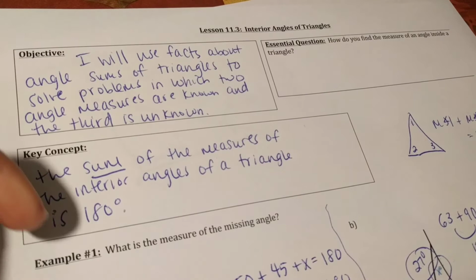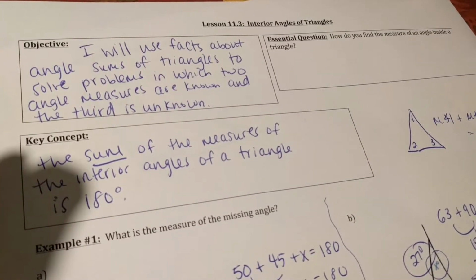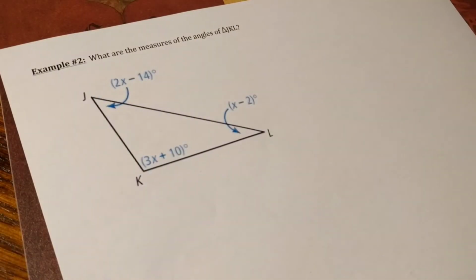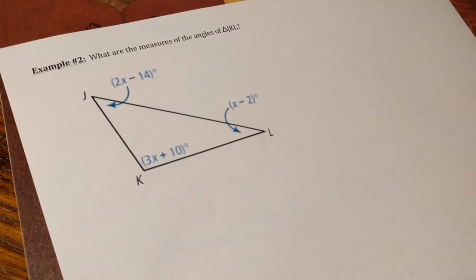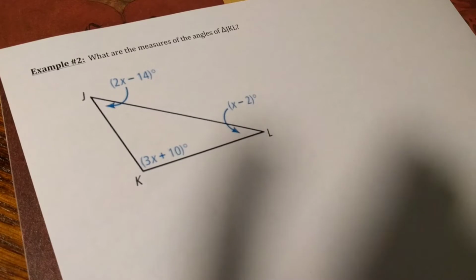All right, and the fact about angle sums is that the sum of the measures of the interior angles of a triangle is 180 degrees, right? When you add up all the angles inside of a triangle, all three of them, it equals 180 degrees. So we need to apply that to our example number 2.